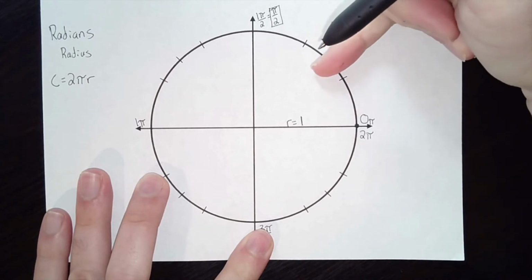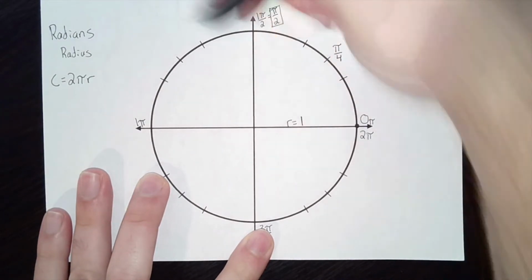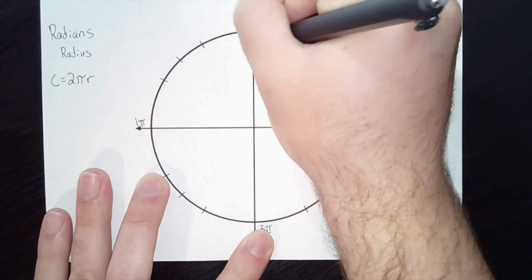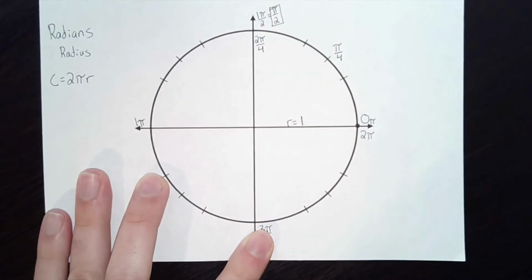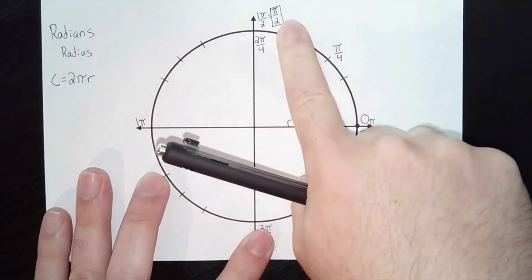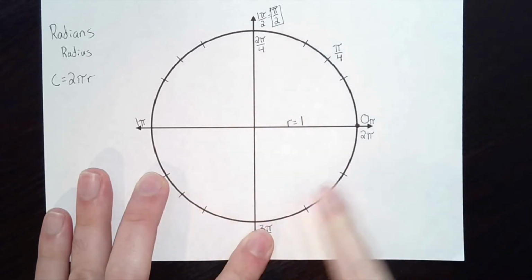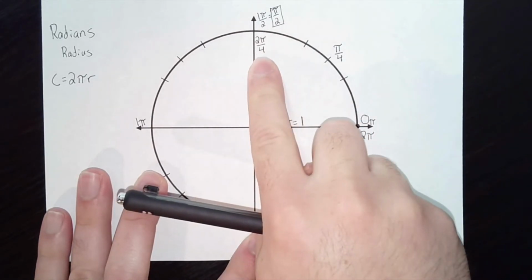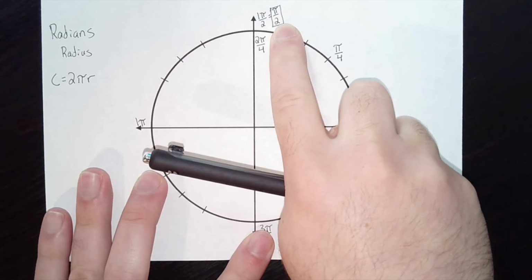Okay, I need to go one more, which would go here. So now I'm counting 2 of those. So I'm going to put this on the inside of the circle here. This would be 2 pi over 4. Now 2 pi over 4 is not reduced. If I reduce it, I get 1/2, which is what I already have. So a lot of these are going to end up reducing. I'm going to put the ones that need to be reduced on the inside, and then our final answers will sit on the outside. So 2 pi over 4 goes on the inside. My final answer of pi over 2 is what's on the outside.